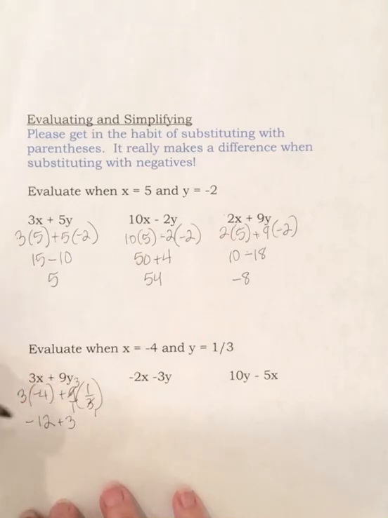When I look at this line, I have a negative 12 and a positive 3, different signs, so I find the difference. My answer is negative 9, because the difference of 12 and 3 is 9, and since 12 is the bigger number and it's negative, my answer is negative.